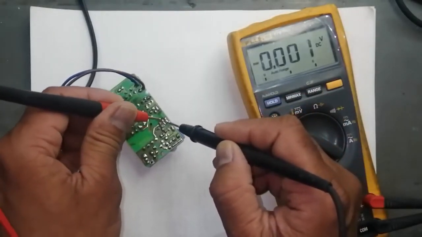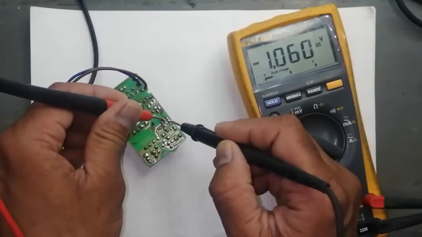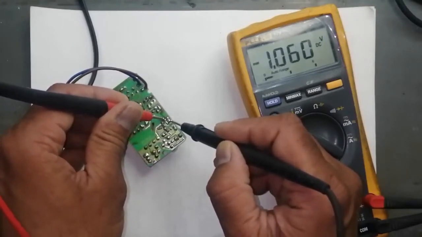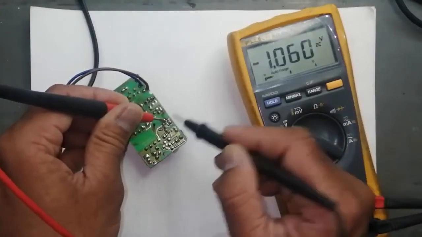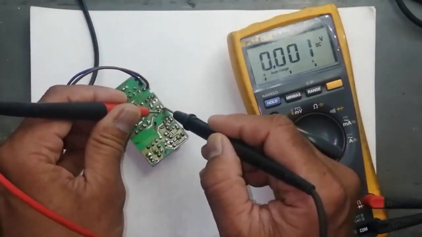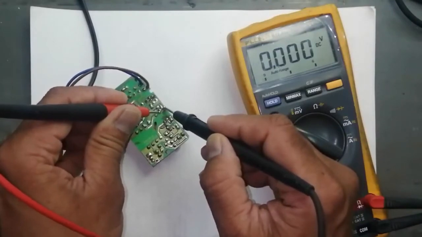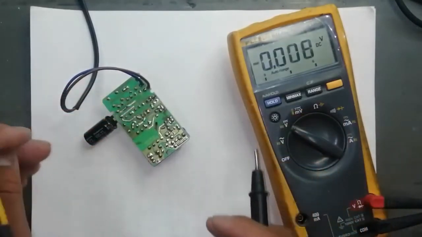Wow, it is stable. 1.6. Before this it was moving, it was fluctuating. Now it's okay. And the output is also 0 volt DC. That means it's working. So we will check the output.